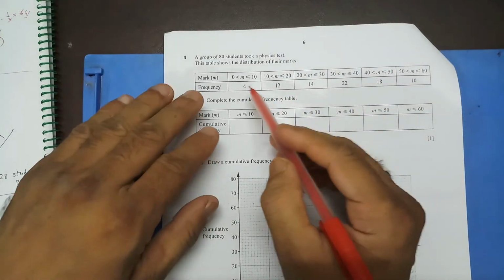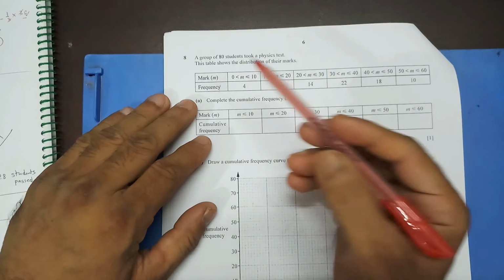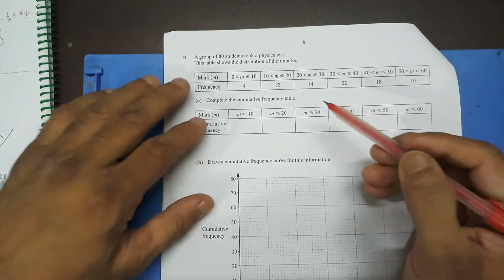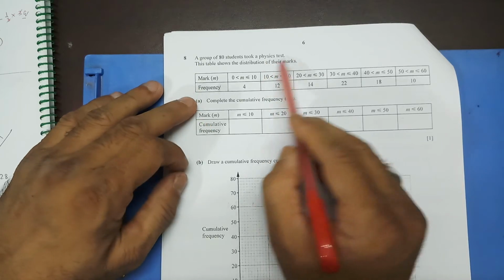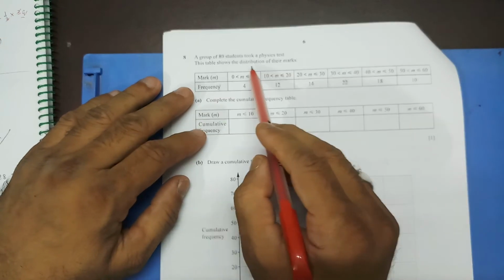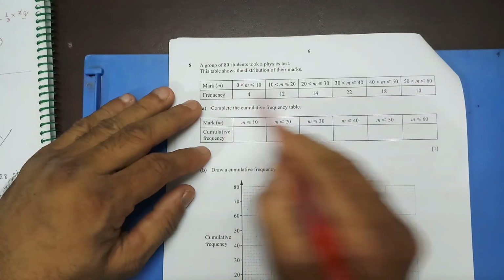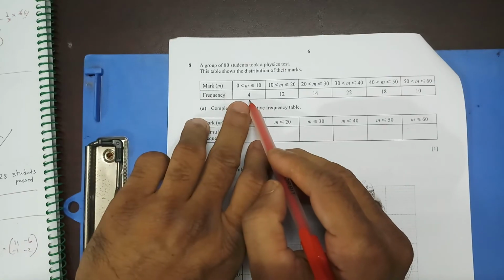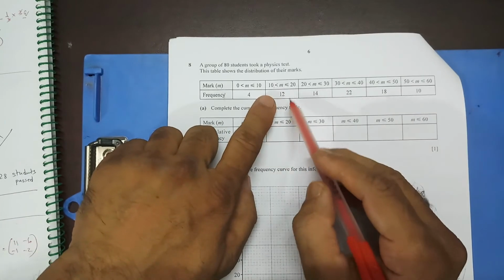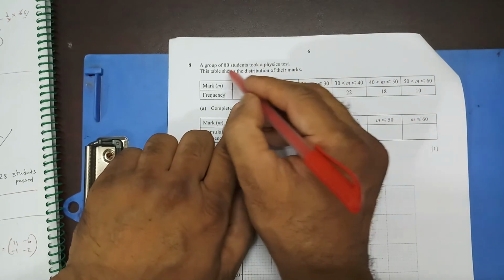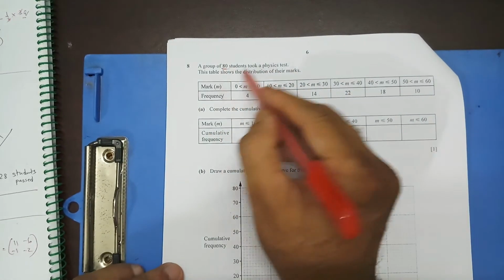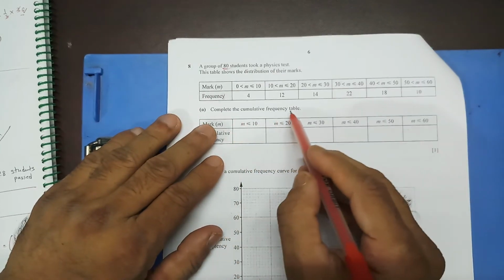Okay, question number 8. It's a question from your statistics, cumulative frequency graph. A group of 80 students took a physics test. The table shows the distribution of their marks. So this is the mark, 0 to 10. There are 4 students who got this mark. 10 to 20, this mark. So if we add all of this, summation of the frequency is supposed to be equal to 80 students. Now, complete the cumulative frequency.